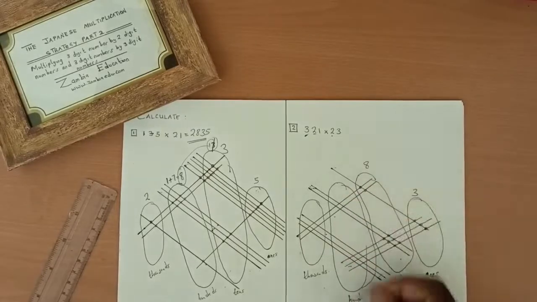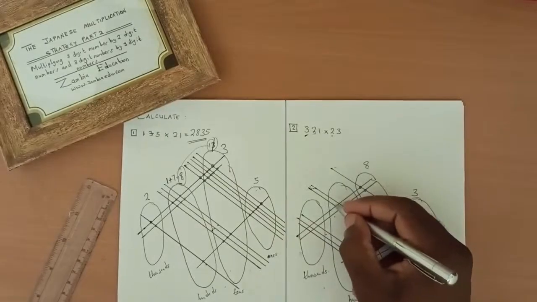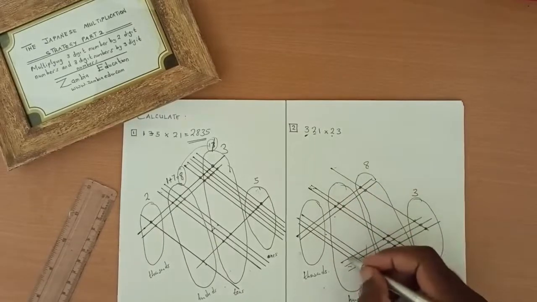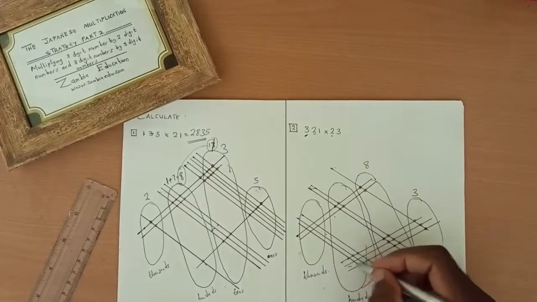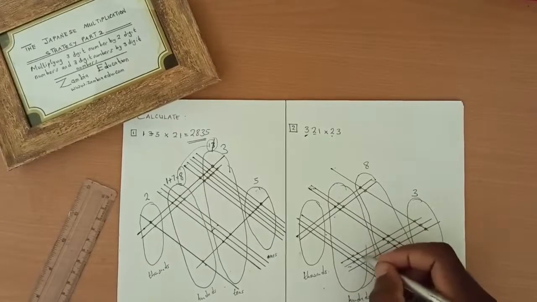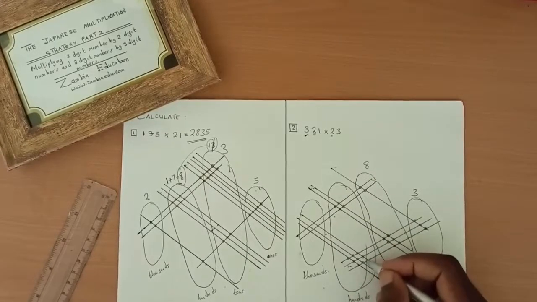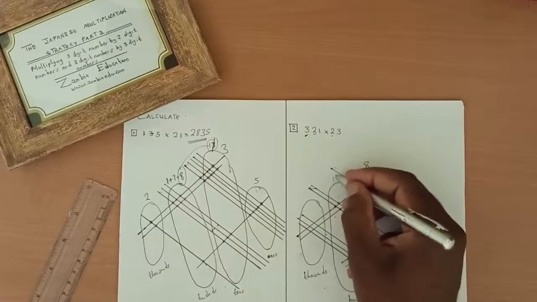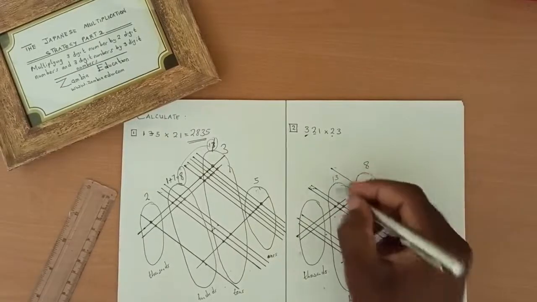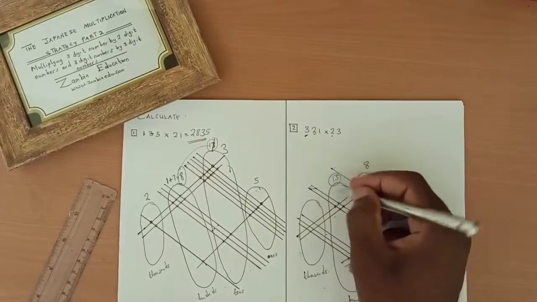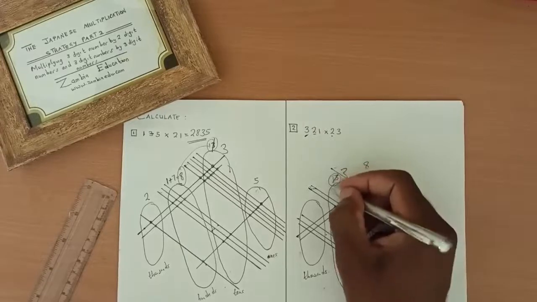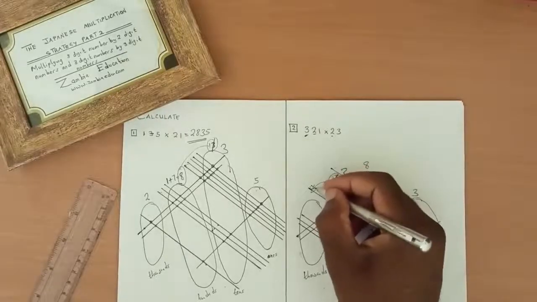We come to the hundreds place value. Let's count the line crossing. 1, 2, 3, 4, 5, 6, 7, 8, 9, 10, 11, 12, 13. So we have 13 over there, but as it is, we can't write 13. So we keep the last digit, which is a 3, and then we carry the 1 to the other section.